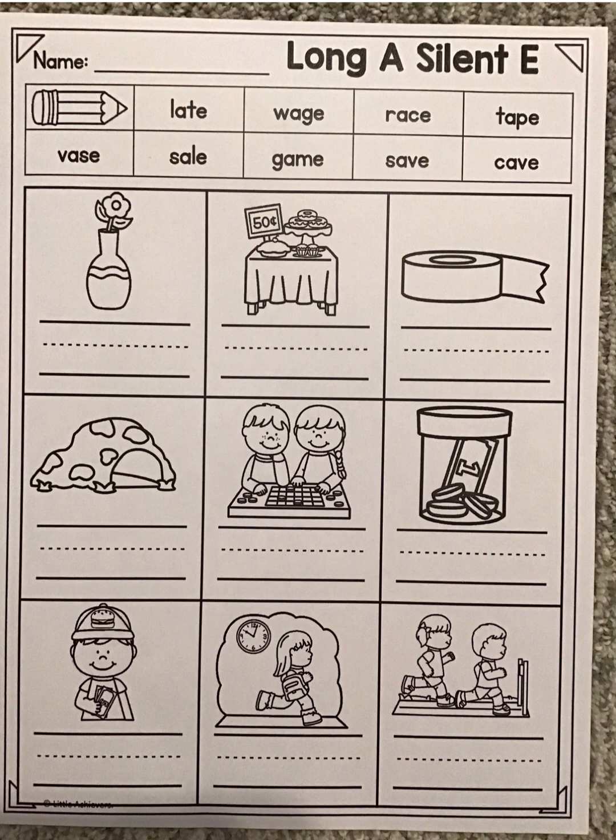So the very first picture is a picture of a vase. Vase. Finger stretch. V-A-S. Vase. Please write the word vase. We have that long vowel, silent E. And I'm going to go ahead and cross off vase from my word bank.